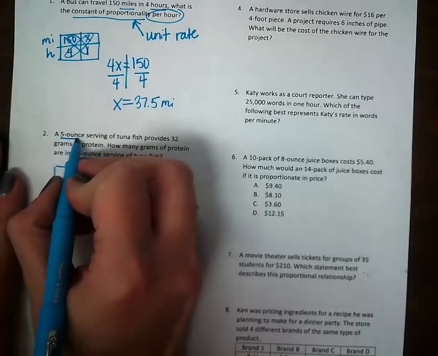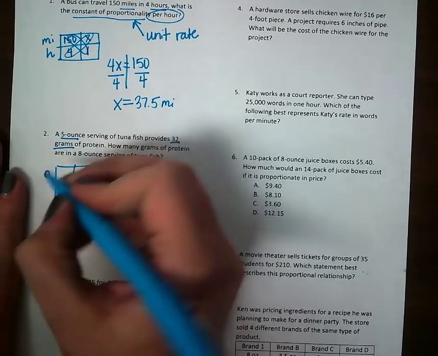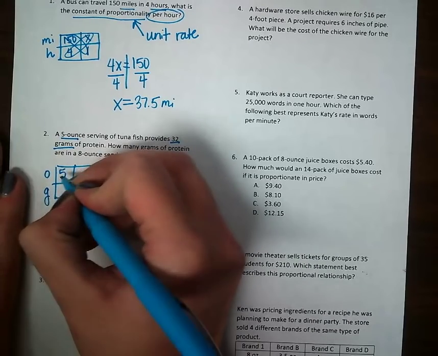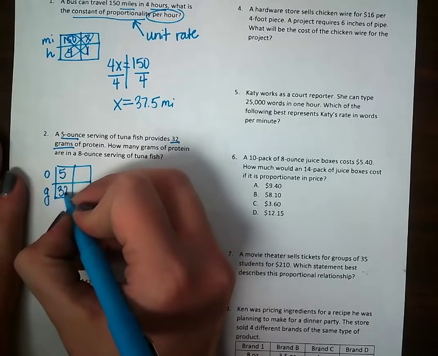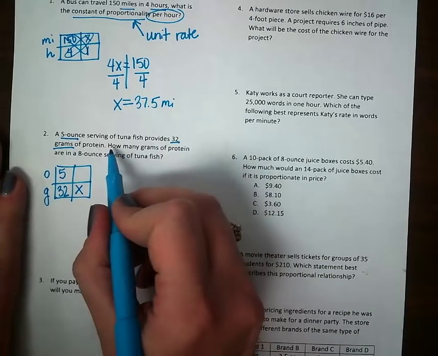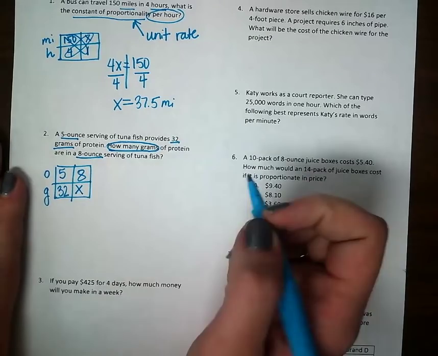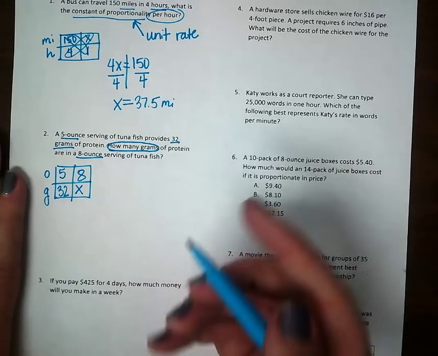So number 2, a 5-ounce serving of tuna provides 32 grams of protein. So a 5-ounce serving provides 32 grams. So we're definitely comparing ounces to grams. How many grams of protein, so that means I don't know that information, how many grams are in an 8-ounce serving? So from here, it is just a simple proportion.